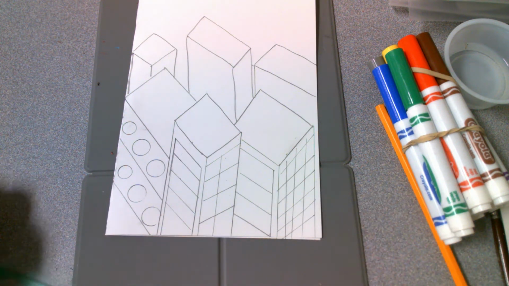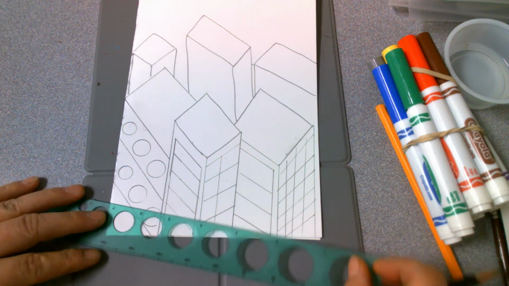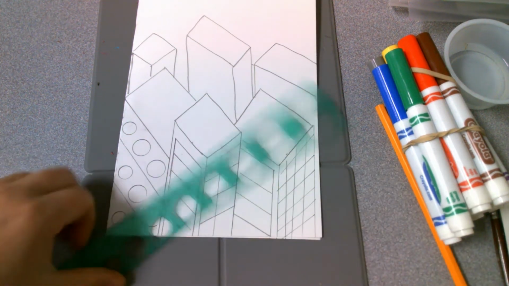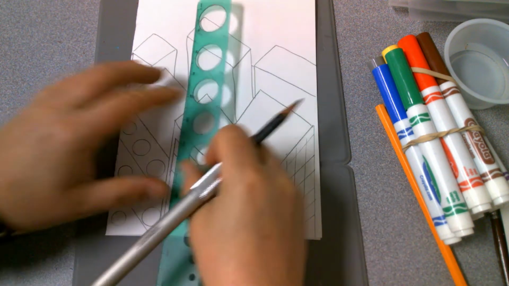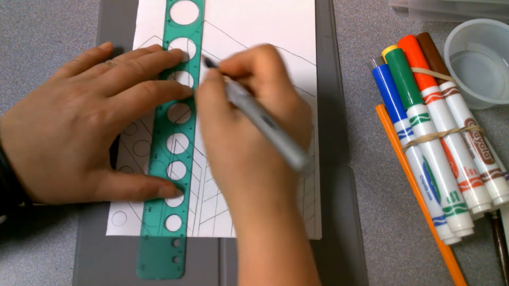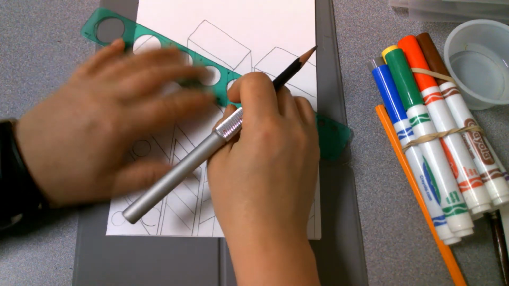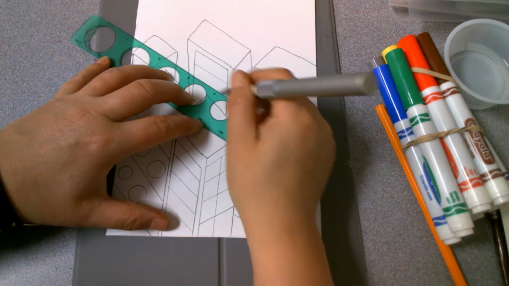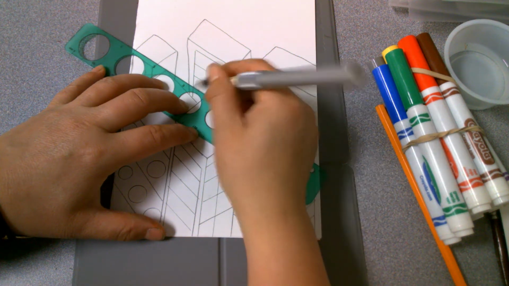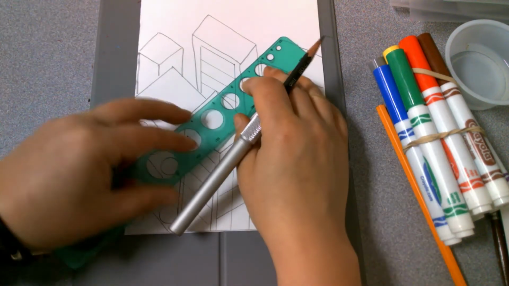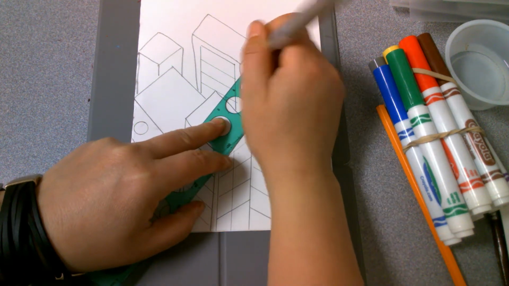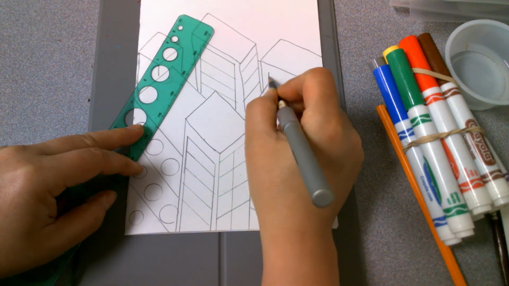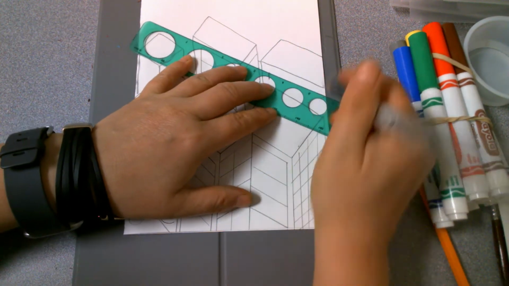Here we go. And now I'm going to put a couple more windows here, simple. Line up with your angle first. Your horizontal line always has to match your rooftop line, roof line. Once again.